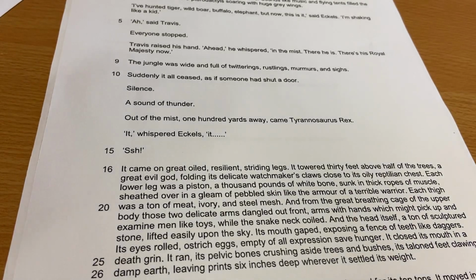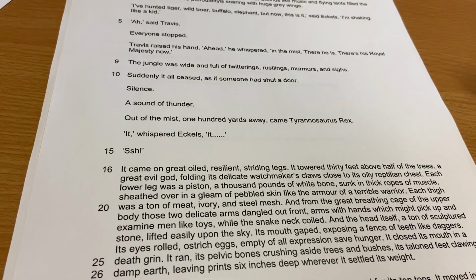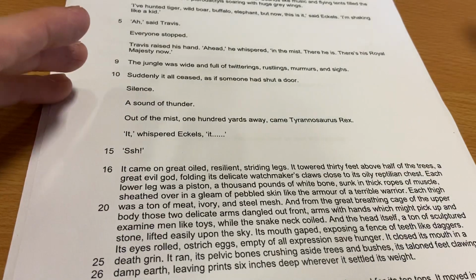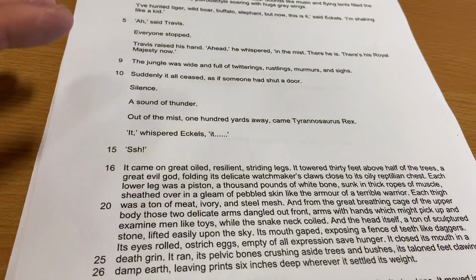Now, there is loads in there for you to unpick. I'm going to unpick a couple for you here, and maybe some of the things you might not usually have thought of, but there is loads here for you to unpick. There are a wealth of similes. There is a wealth of metaphorical language, a wealth of figurative language.